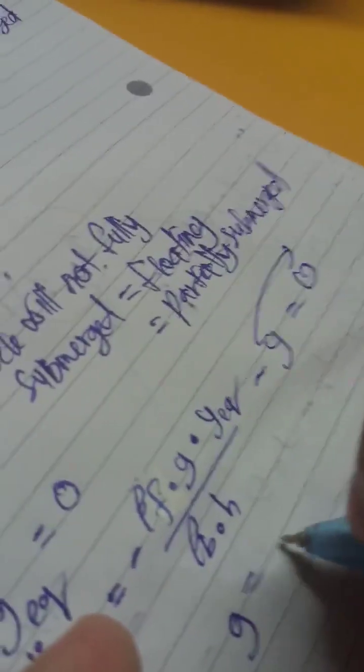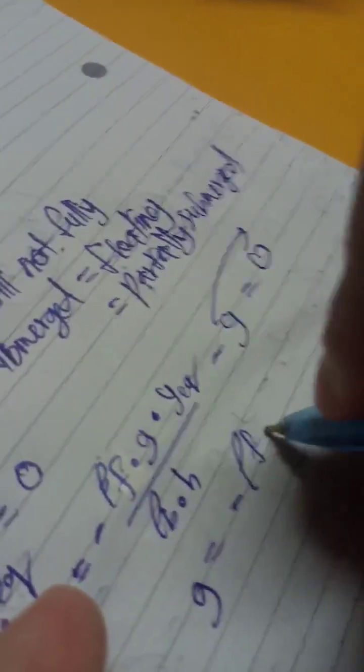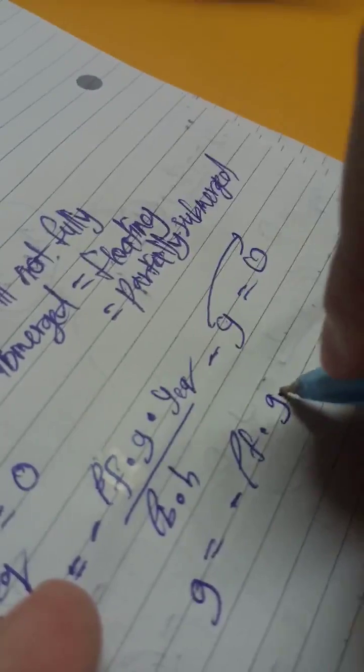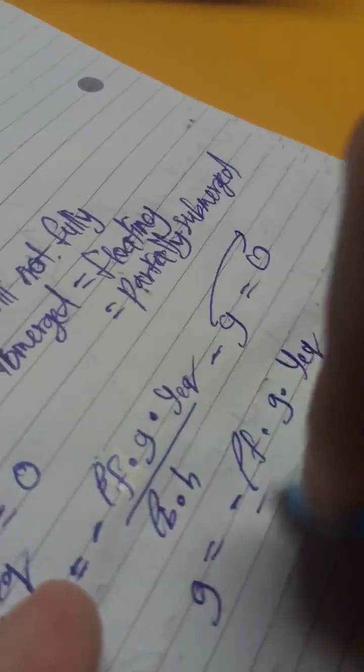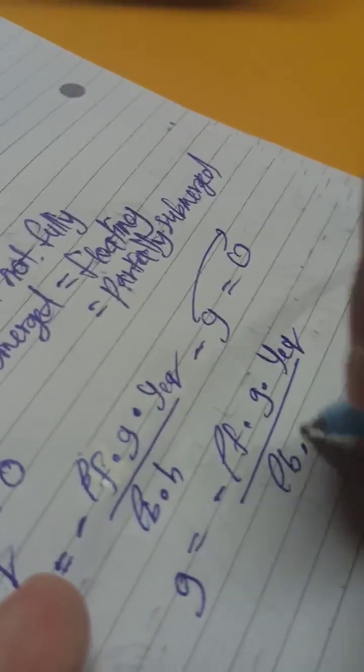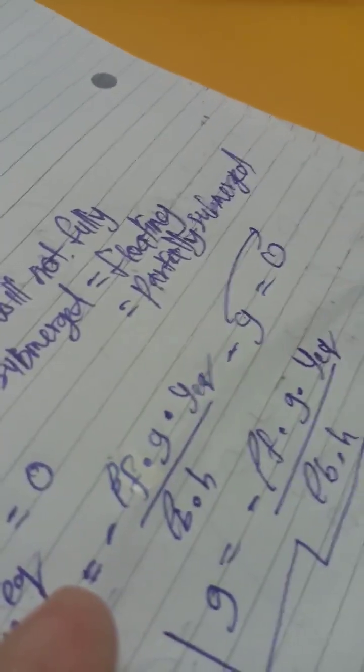So this g will move to the right side, which is g equal to negative rho f times g times y equilibrium over rho b times h. So this is how we get the g.